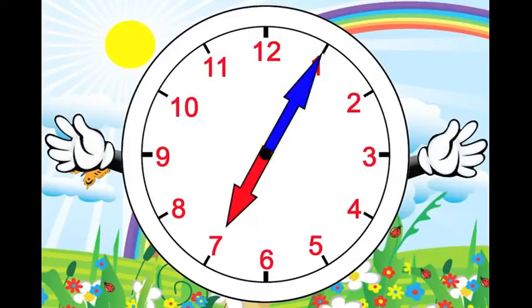One more thing. Look, the minute hand is pointing to 5 minutes. Would we say it's 7:05? No. We always tell everyone there's an O in front. We say it's 7:05. Well, I think you've got it.